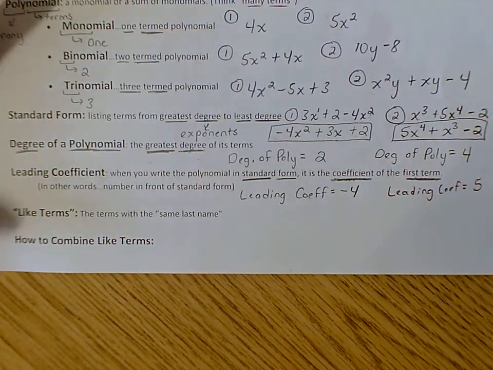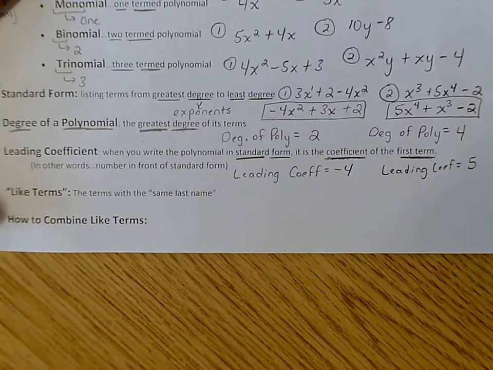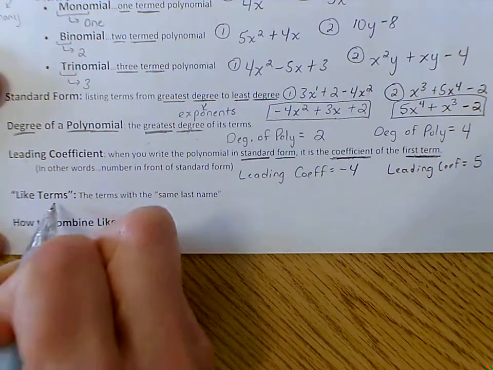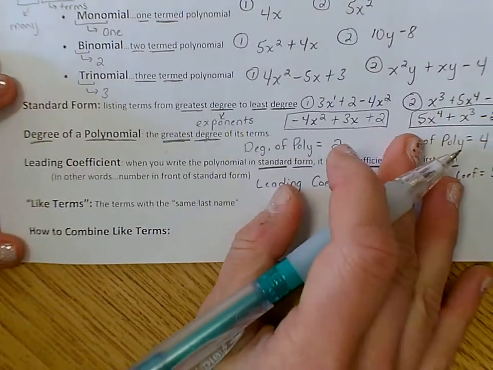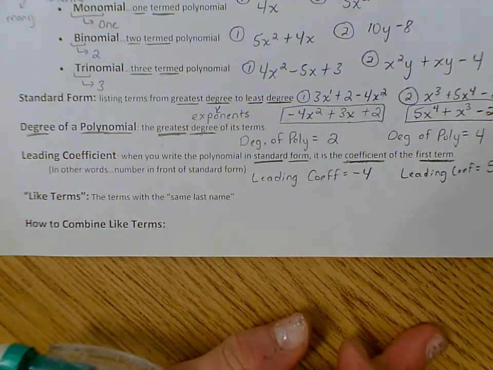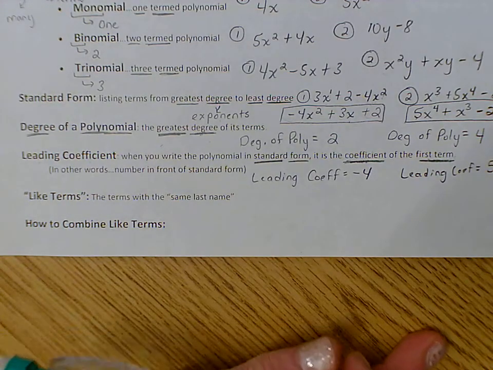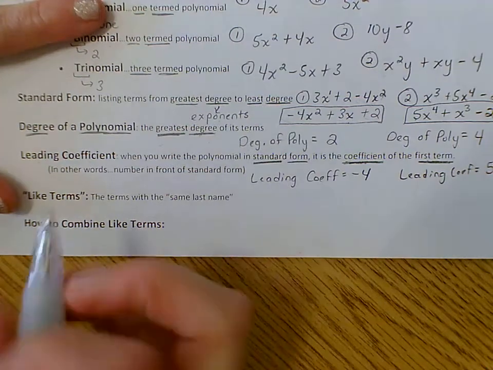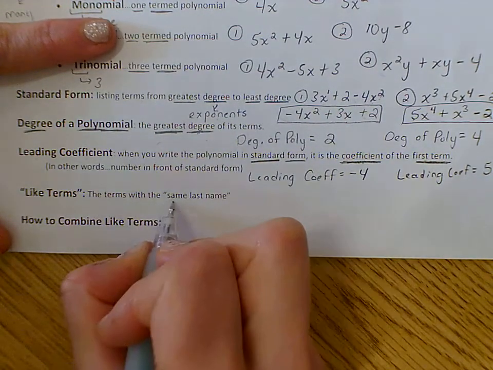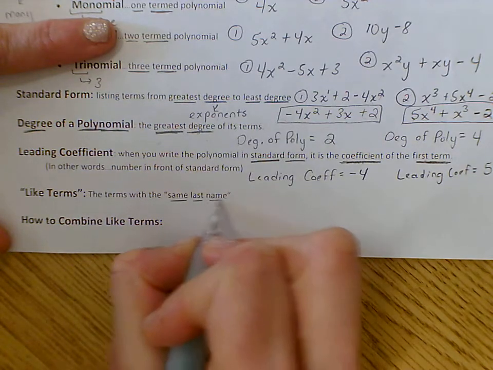All right? So now the last thing we're going to talk about is combining like terms. In order to combine like terms, you have to remember and know how to tell if two terms are what are called like terms. So that's actually where we're going to start here. Okay? The way that I describe it has been very helpful for people, so I'm going to talk to you about how I think about like terms. All right? So like terms are the terms with what I call the same last name.